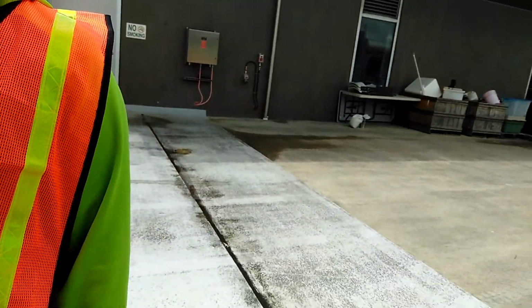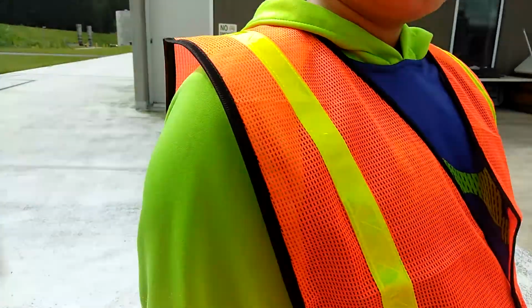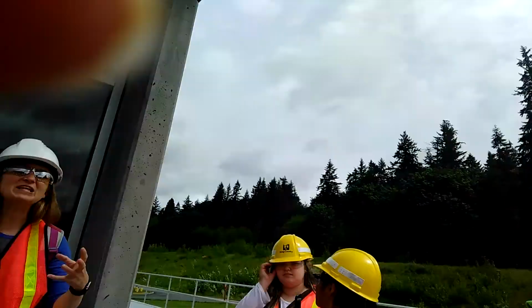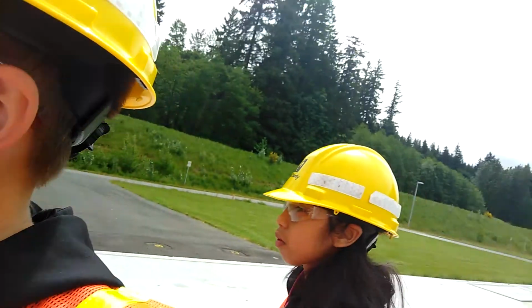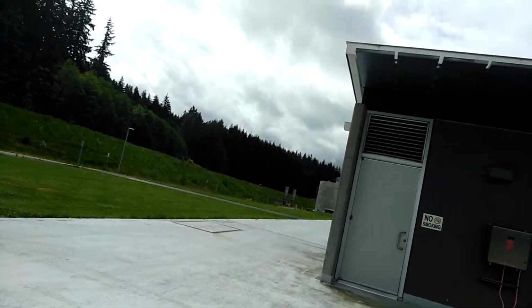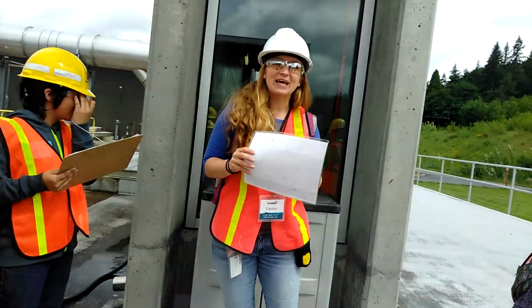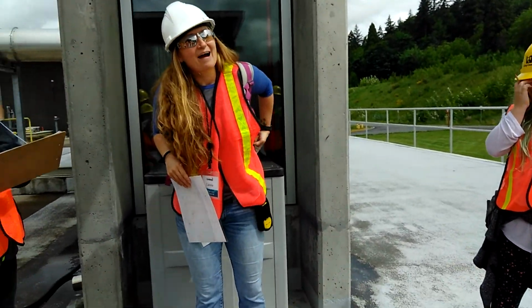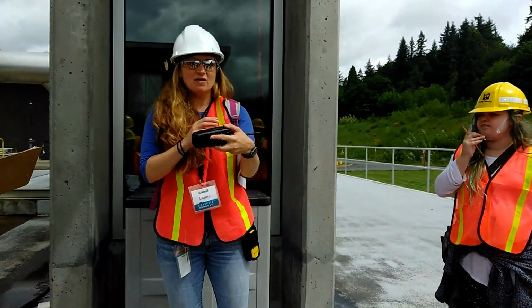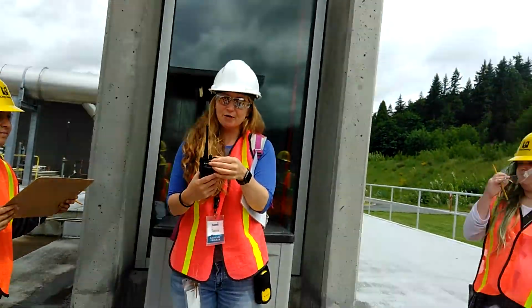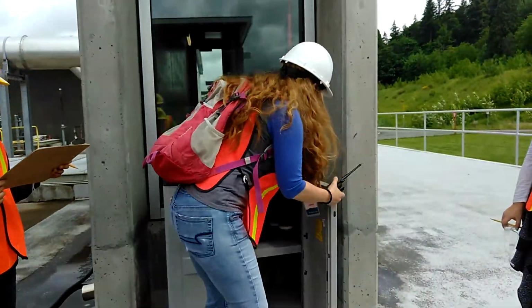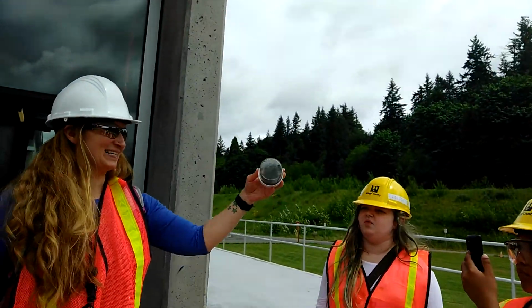So we're mixing together the fats, oils, greases, dirt, poop, food. We're putting them all together, and we're letting it sit for 30 days, and we get it really hot, and then the microbes start to eat each other, and it ends up making this.